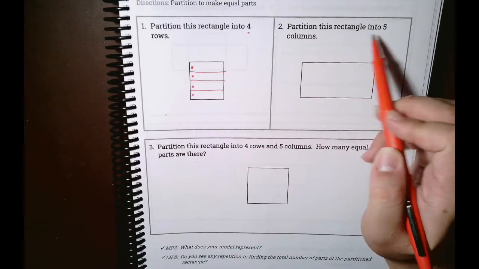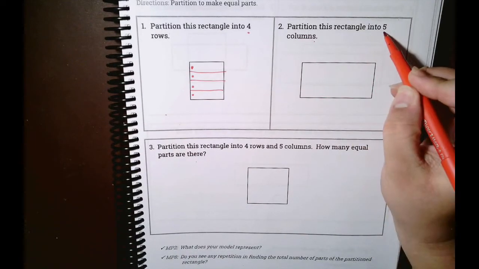Okay, number 2. It says partition this rectangle into 5 columns. How many do they want? 5.